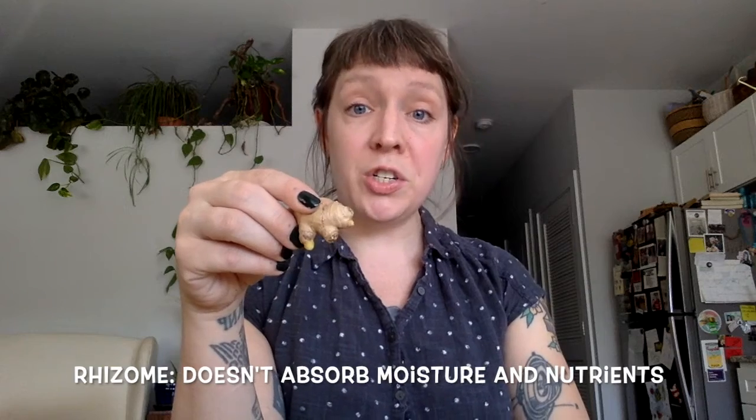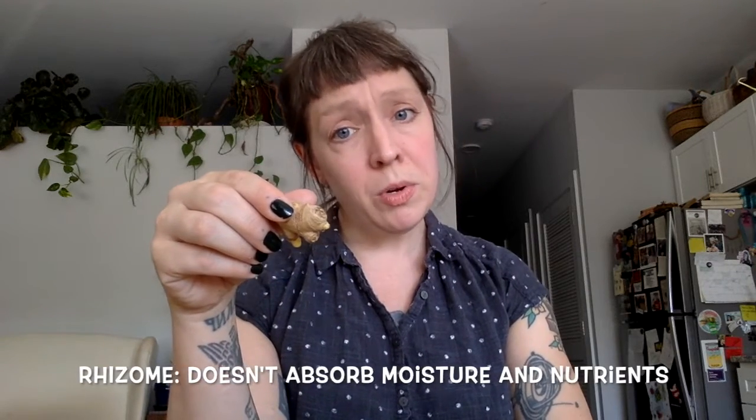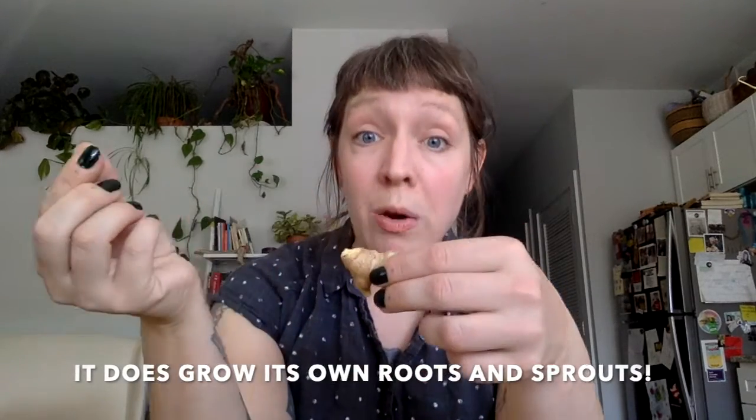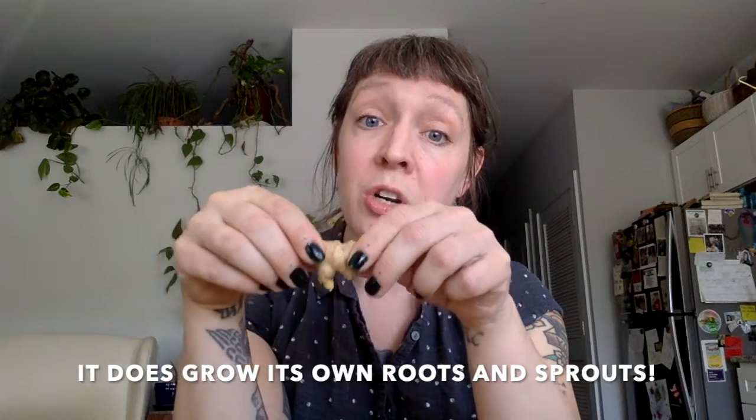Now, not all plants have rhizomes, but ginger is one that does. Also, turmeric, lotuses, a handful. So the rhizome grows underground, but it's not a root. What's the difference then? Here's what I found out. A rhizome grows underground, but unlike the root of the plant, it does not absorb moisture or nutrients, which is what the root does. The root feeds the plant. The rhizome does grow its own roots, and it sprouts, which is why we can use it to grow ginger at home. So neat that we eat the part of the ginger that grows new ginger plants.